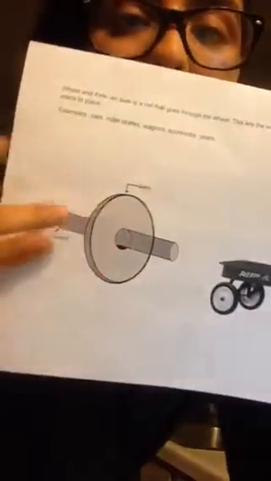So, for example, my set of slides for the wheel and axle would say: An axle is a rod that goes through the wheel. This lets the wheel turn. It is easier to move things from one place to another. Examples: cars, roller skates, wagons, doorknobs, gears. Here is an example of the wheel and axle, naming the parts and an example.